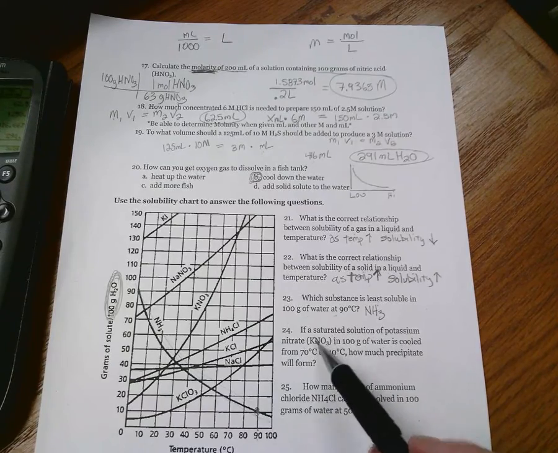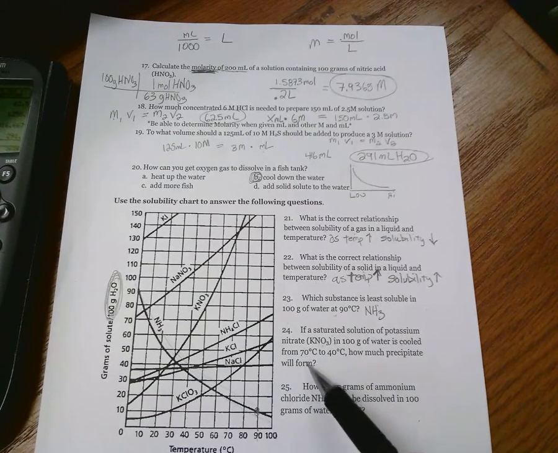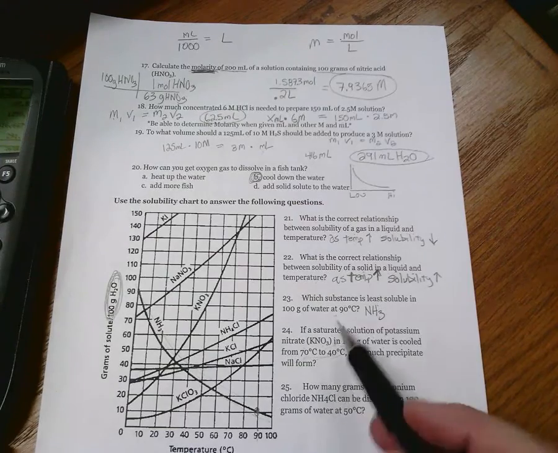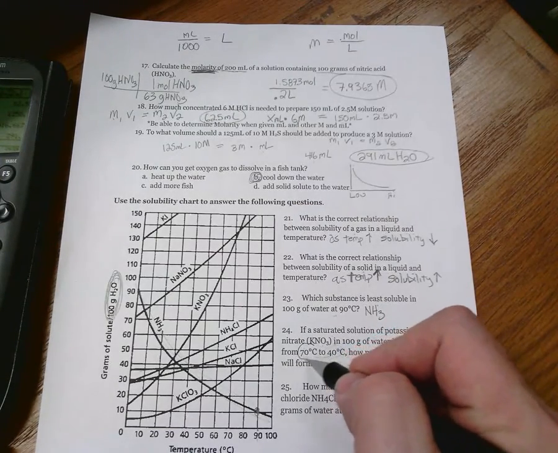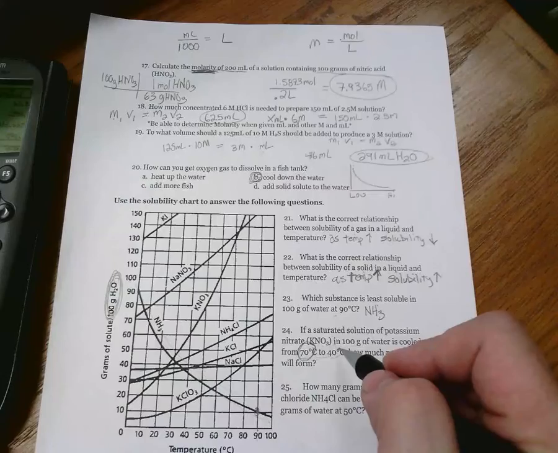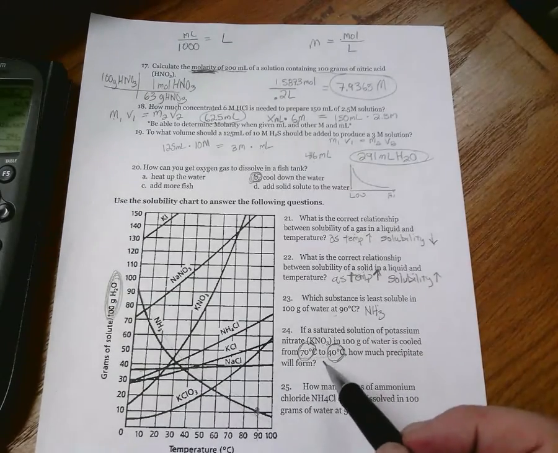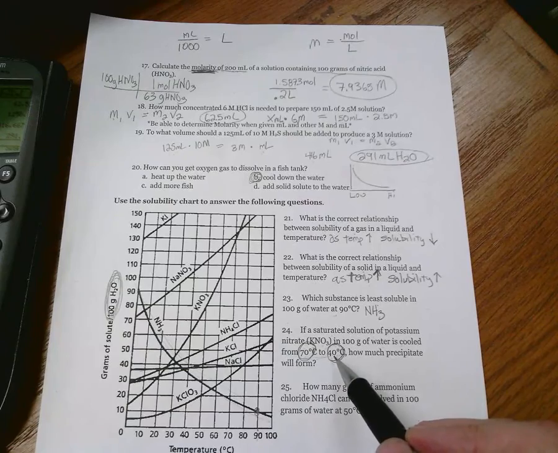We took KNO3 and we heated it up until everything dissolved, and then we cooled it down. And as we cooled it down, it started to crystallize. So what you need to do is look at how much a saturated solution at 70 degrees will hold, how much a saturated solution at 40 degrees would hold, and subtract the one from the other.